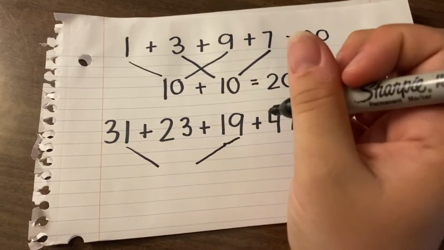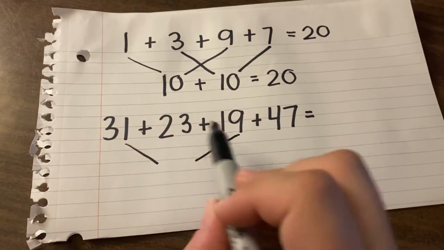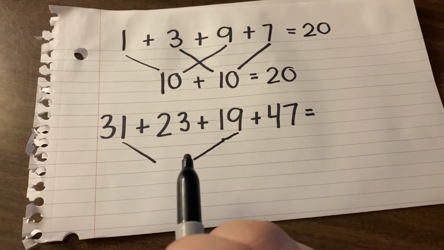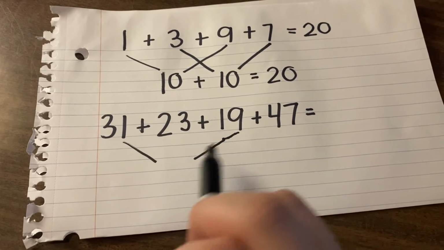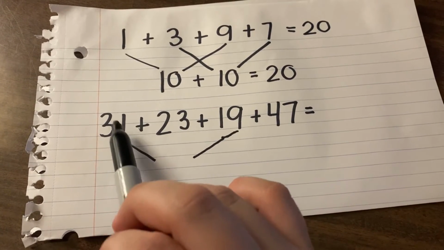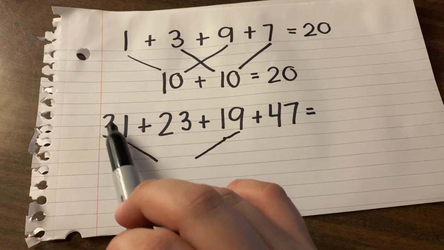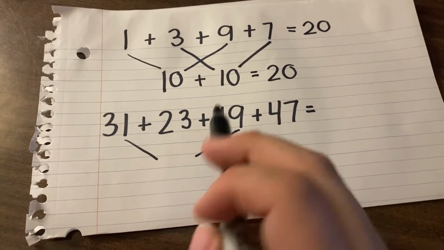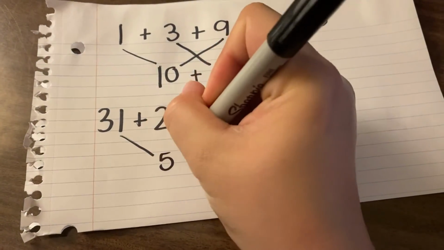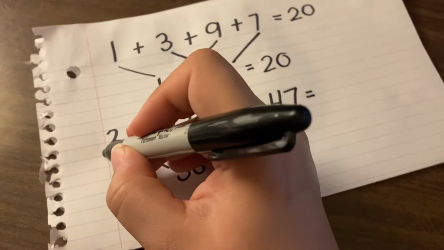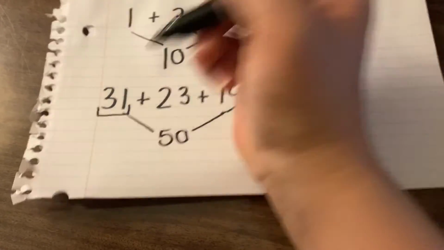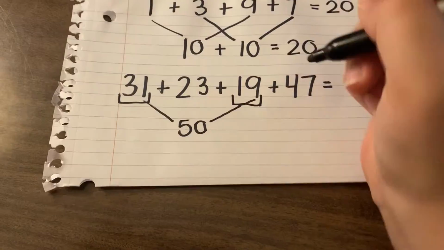It equals 10. But I also have 3 10s and 1 10. So I'm creating a 10. What's 1 10 plus 3 10s? That's 4 10s. Plus another 10 here. That's 5 10s, or 50. So I know my 31 plus 19 equals 50.